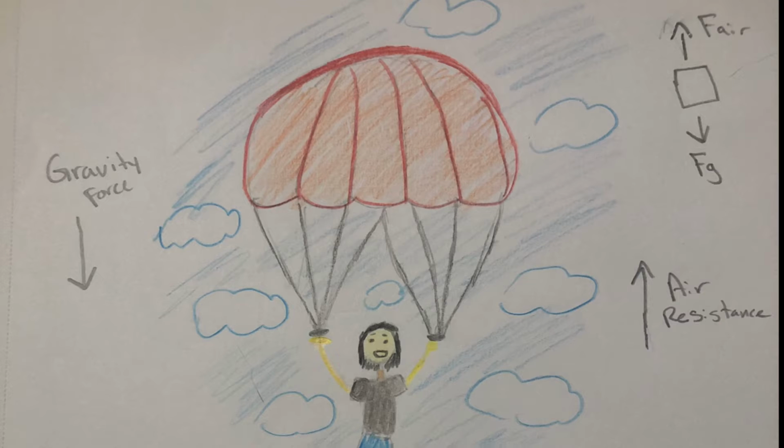And then in this example, I have the gravity force, which is bringing the girl down to the earth, and then the air resistance, which is bringing her up because of the parachute. And up in the right, you can see again the free body diagram of F air and F G. And I'll also go over the symbols later on.